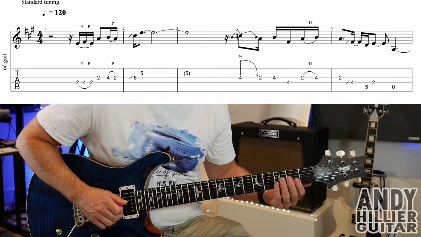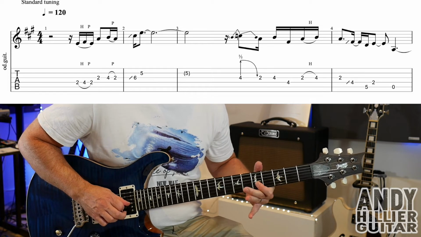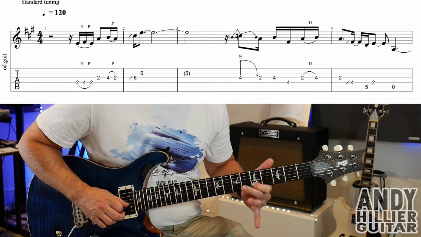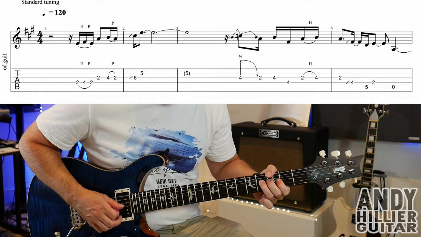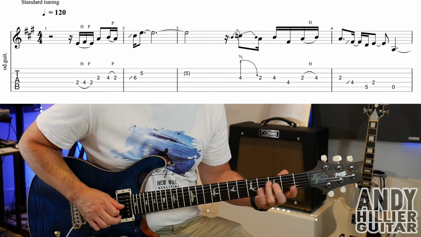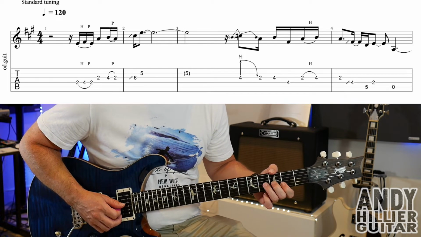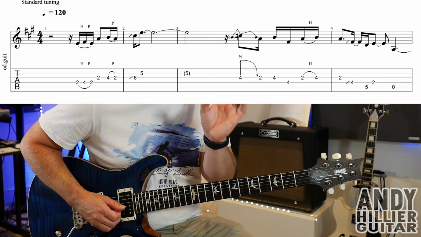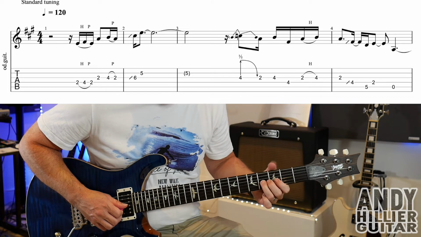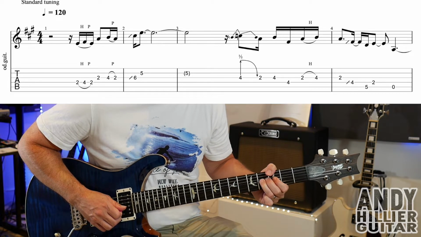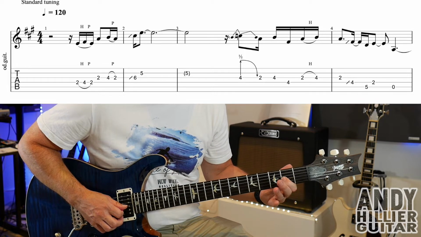So from the beginning, 1, 2, 3. And that holds on into the next bar, and then the answer line to that goes. Which again starts on 3E, so a semi-quaver after beat 3. And you're going to play the G4, but pre-bend it up a semitone, and then drop it down, then play G2.